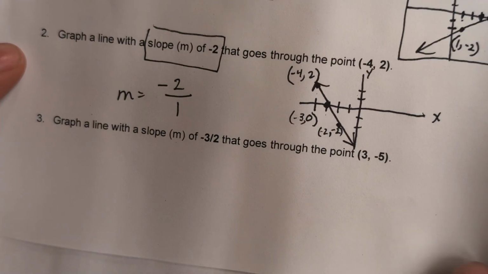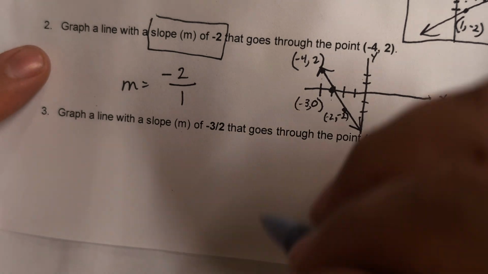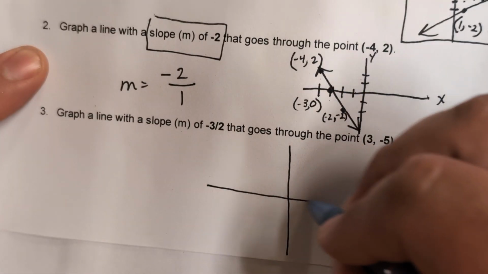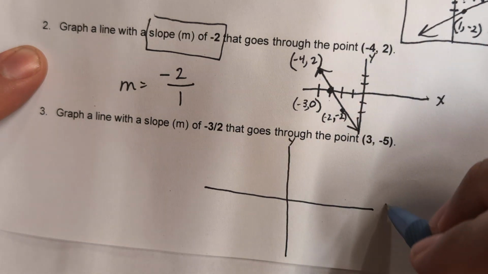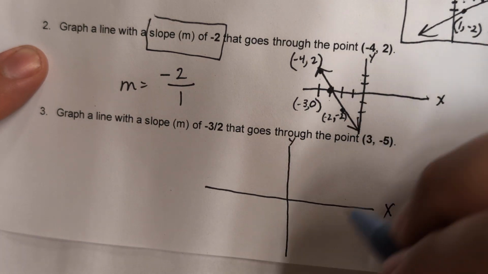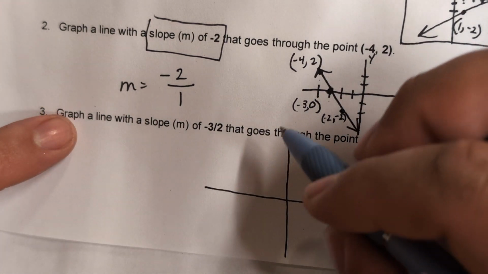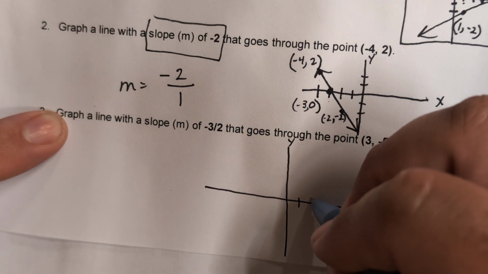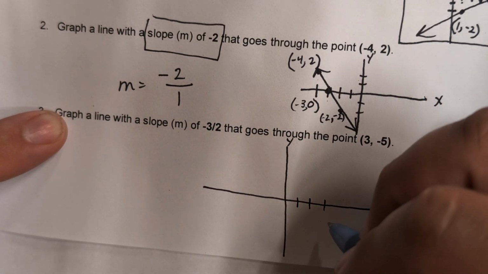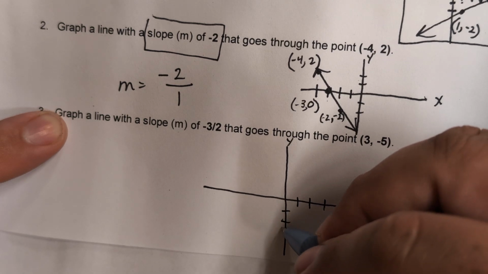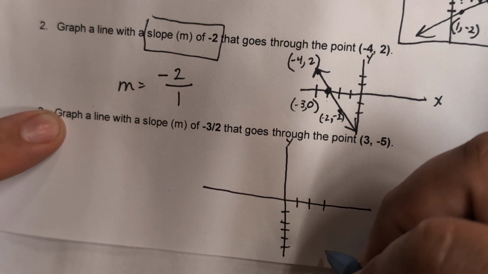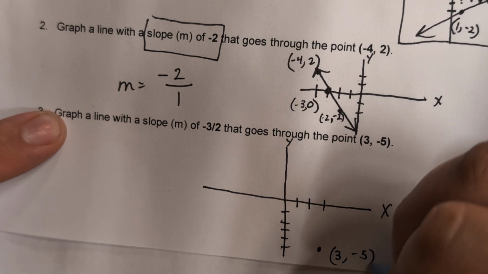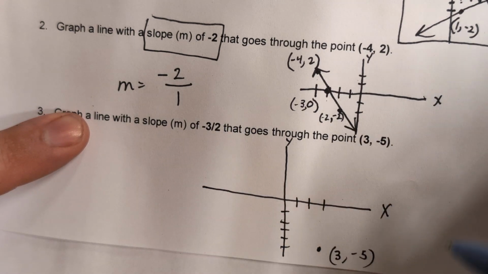Last one. Pause the video and try this one on your own. Okay, we'll start with (3, -5). Graph the line of the slope that goes to this point. (3, -5). 1, 2, 3, -5. 1, 2, 3, 4, 5. We have a slope of -3 over 2.